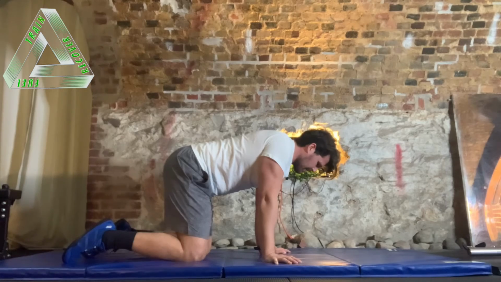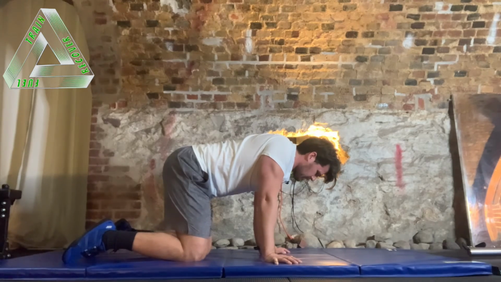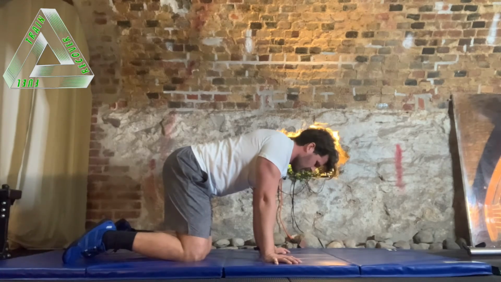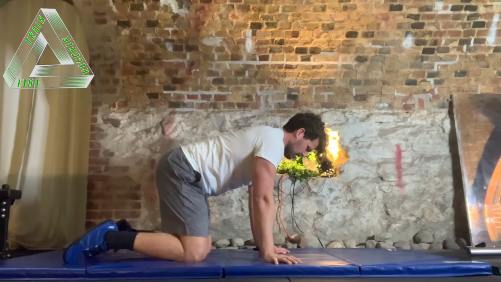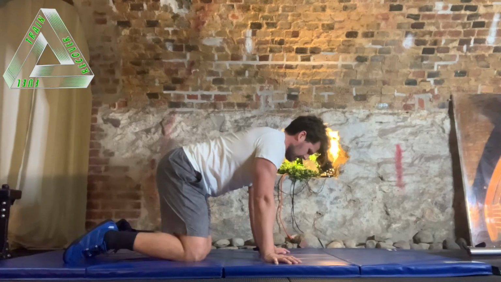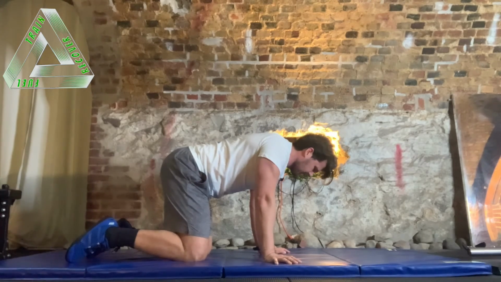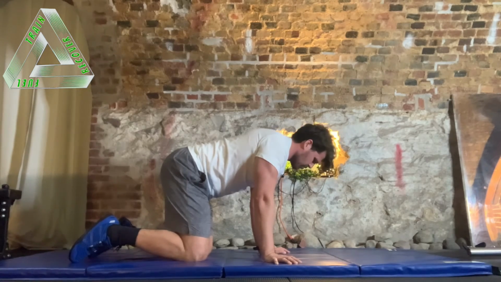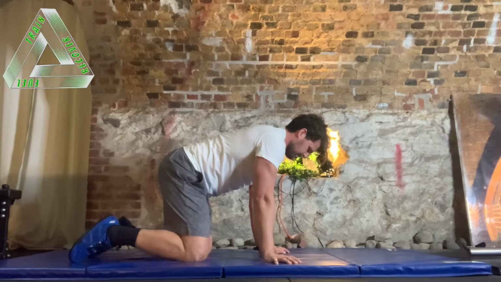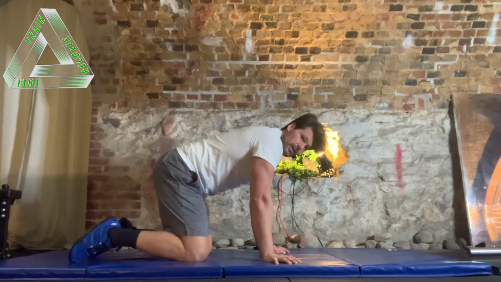Retract, so the whole body sinks towards the floor because the scapula is coming towards the spine. Protract, the whole body comes away from the floor because the scapula are coming away from the spine. Retract, pinch together. Protract, spread them apart. Now let's put them together in a controlled articular rotation.